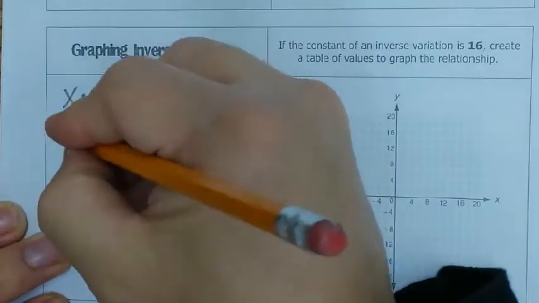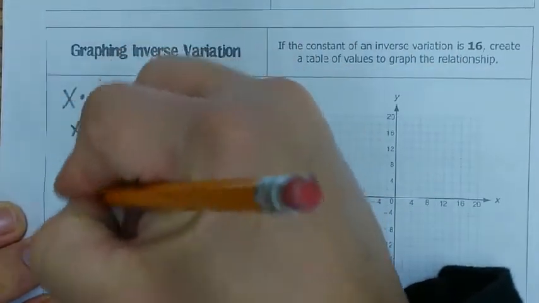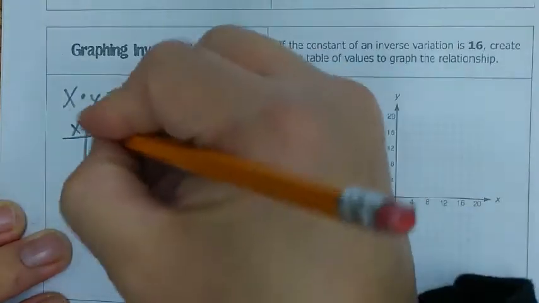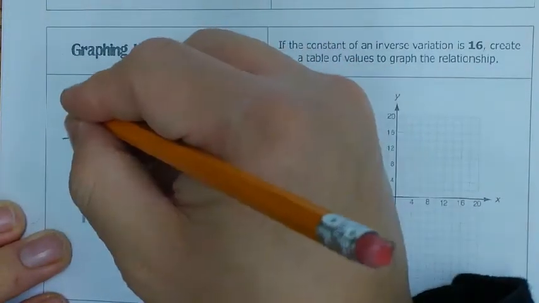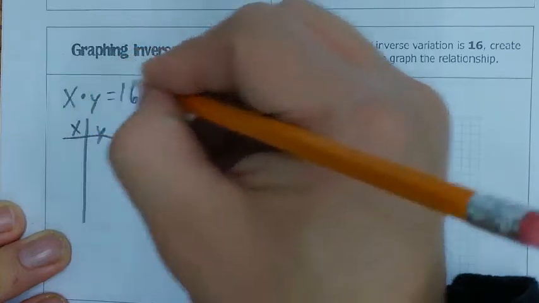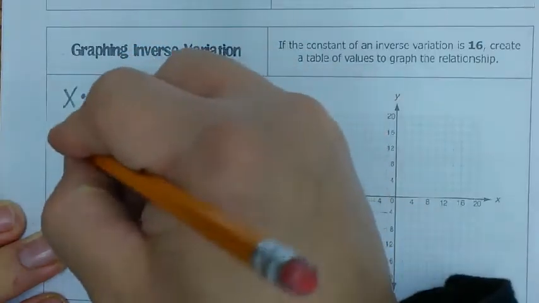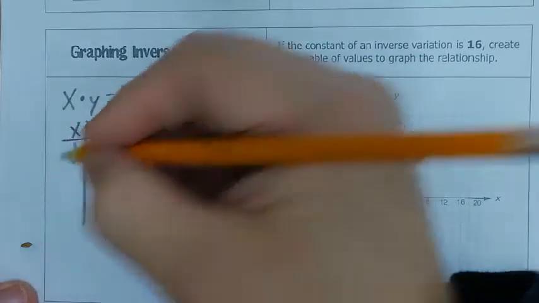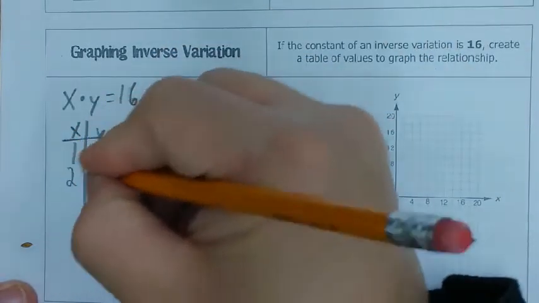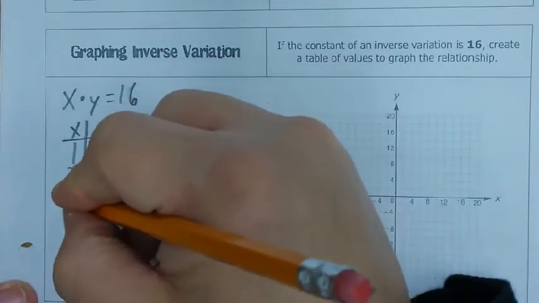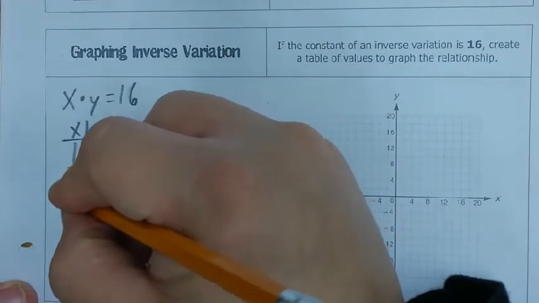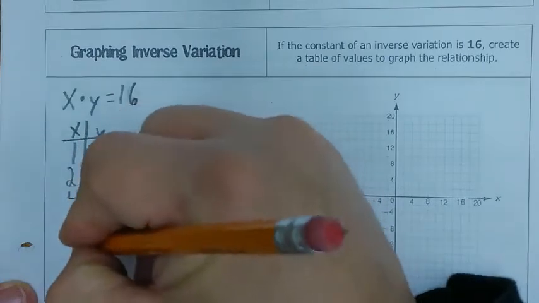Good, so we have to make a table. And let's just start from the beginning. What's our easiest? What times what will give us 16? 1 times 16. Okay, let's go to the next number. What about 2? Can we do 2? 2 times 8. What about 3? Can we do 3? No, you can't do 3 times anything. Can we do 4? Yeah. 4 times 4.